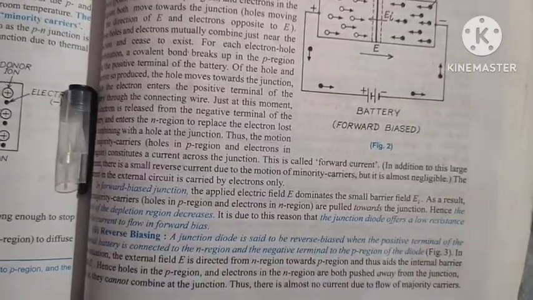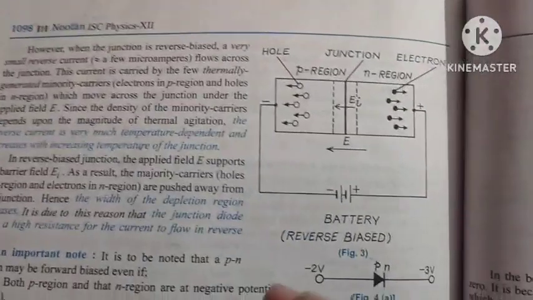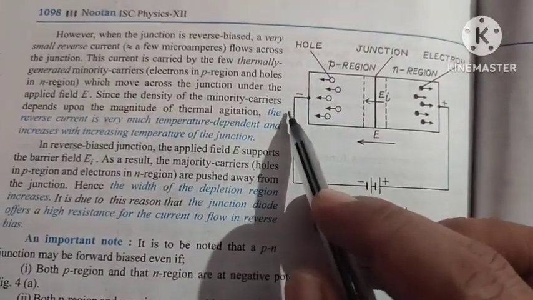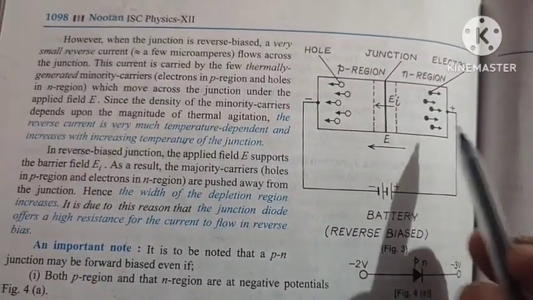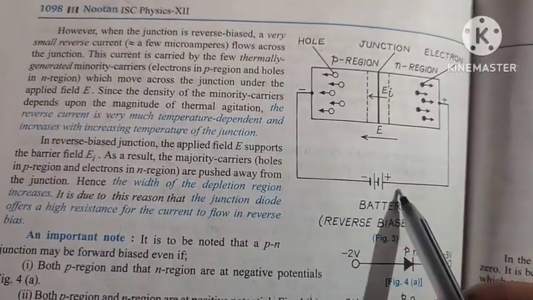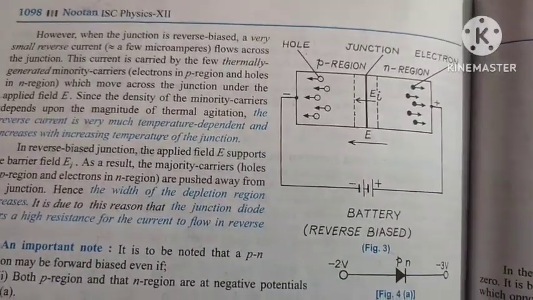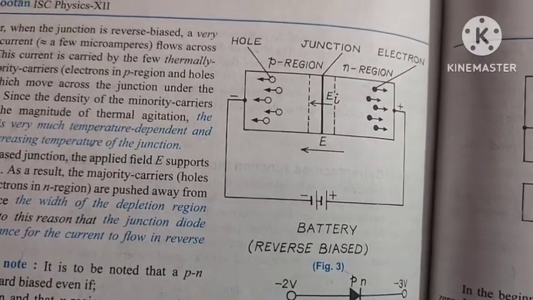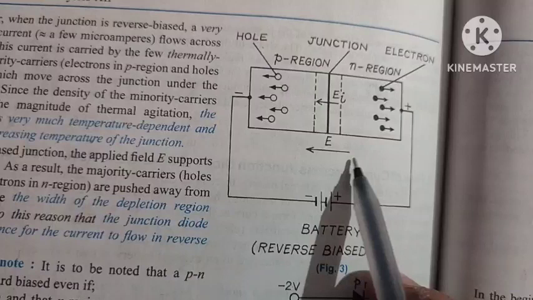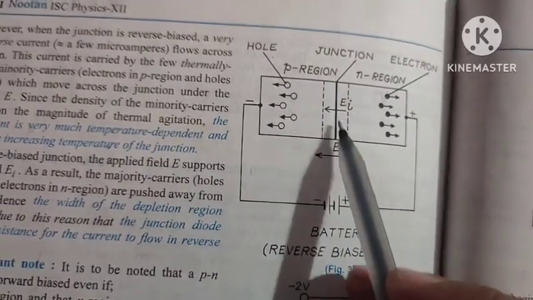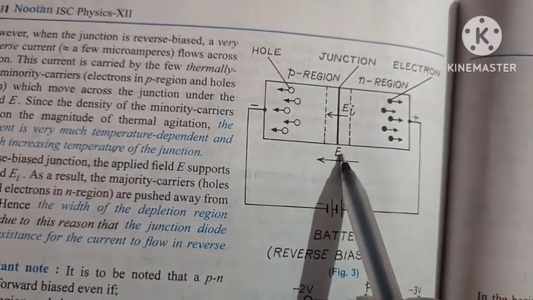Let's try to understand the concept of reverse biasing. Reverse biasing is similar; the only difference is that now the p region of the p-n junction diode is connected to the negative terminal of the battery and the n region is connected to the positive terminal of the battery. That's the main difference. Because of that, the electric field is directed from positive to negative, and the internal electric field is also in this direction, so both of them are in the same direction.